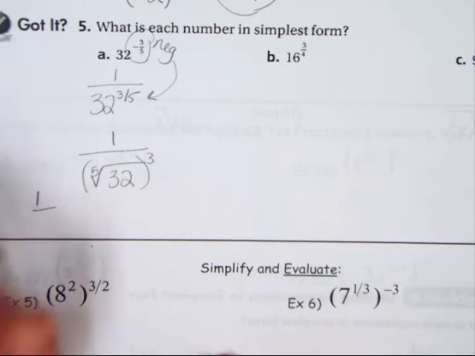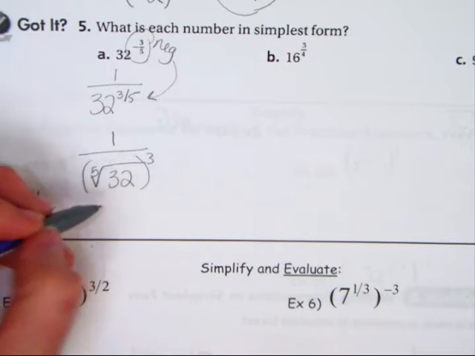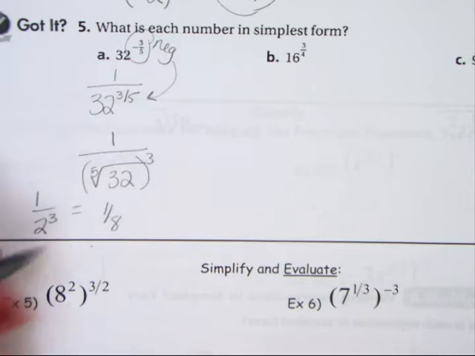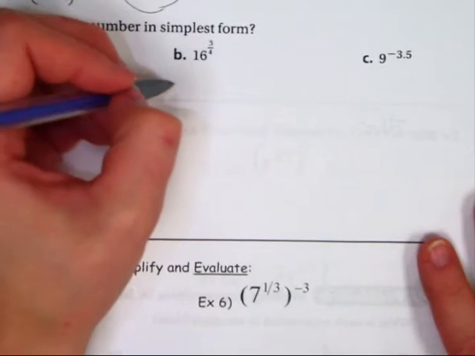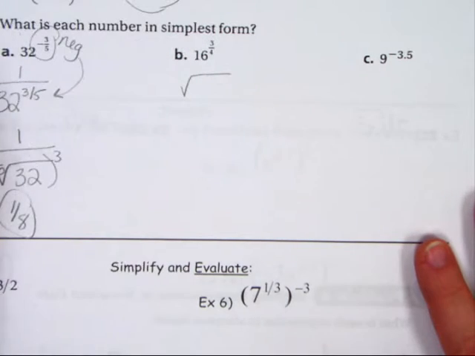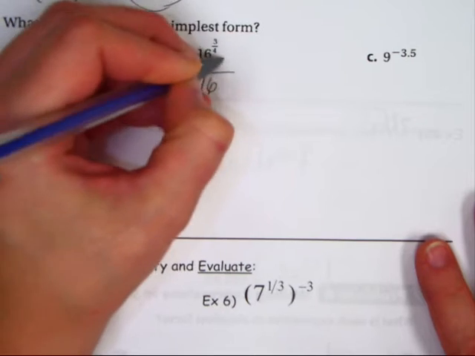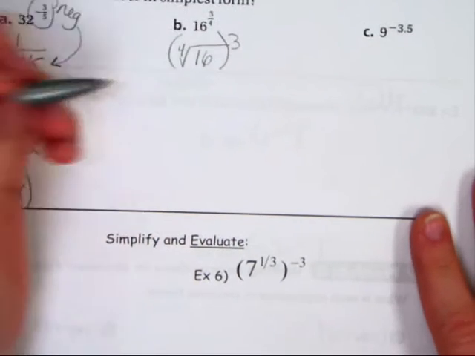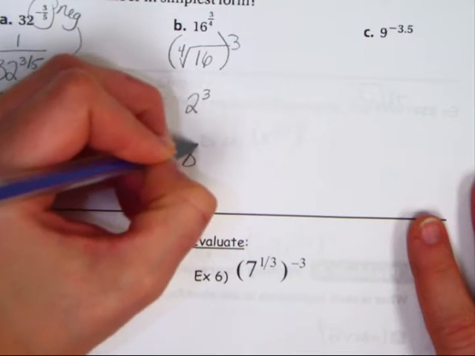That's 1 over the 5th root of 32 is 2. And we're going to cube it to get 1 over 8. Part B. Alright, no negatives, so you don't have to deal with it, the 4th root of 16, and then we're going to cube it. The 4th root of 16 is 2, then we cube it to get 8.